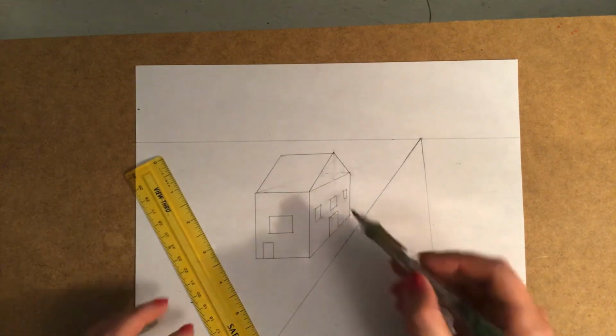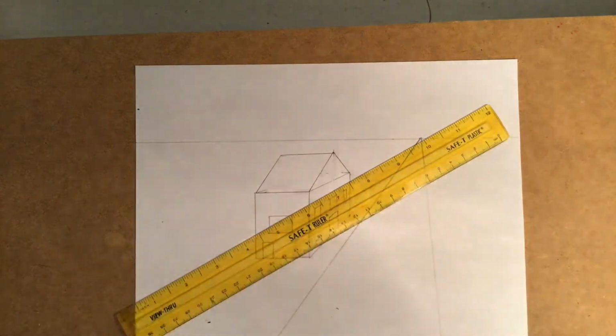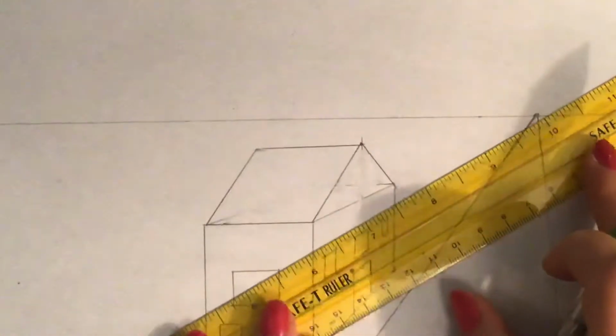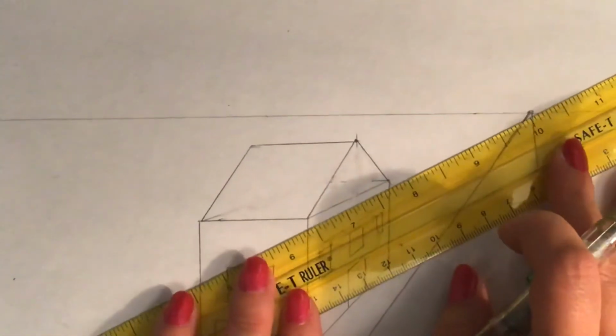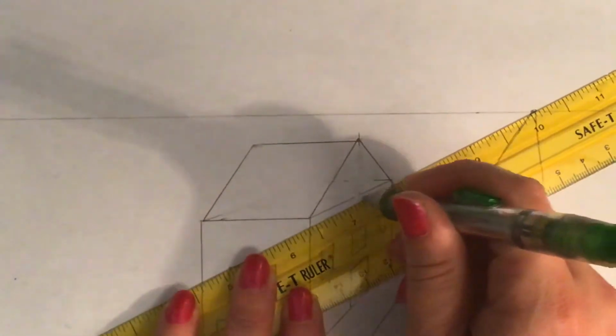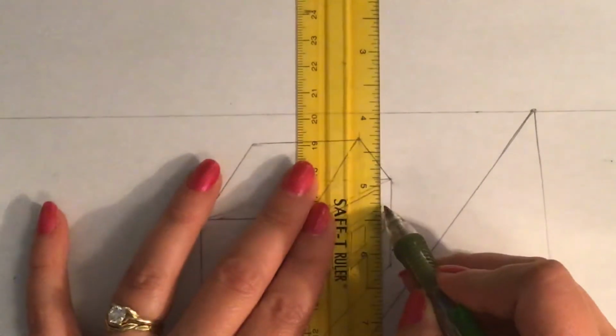Let's say you wanted to put some sort of oval or circular window on this side. Zoom in a little bit. What I would do is very lightly draw in the boundaries of how big I want it to be, using a square, I guess rectangle.